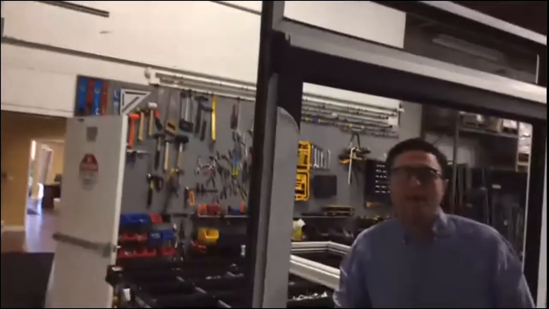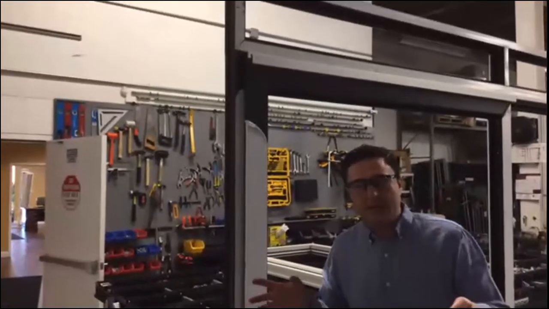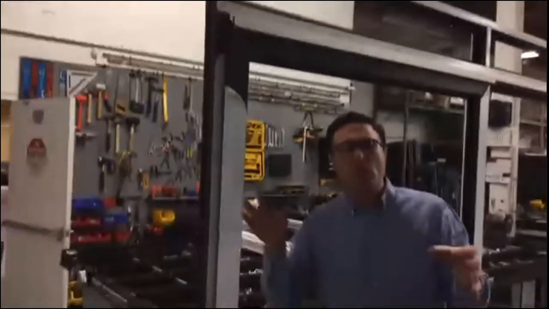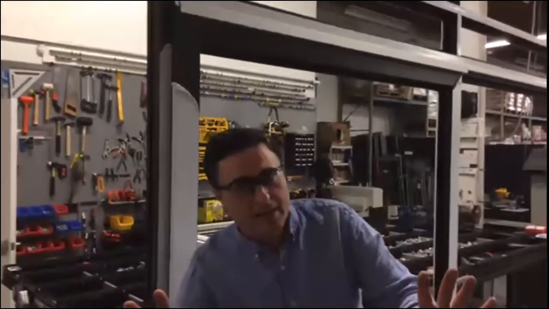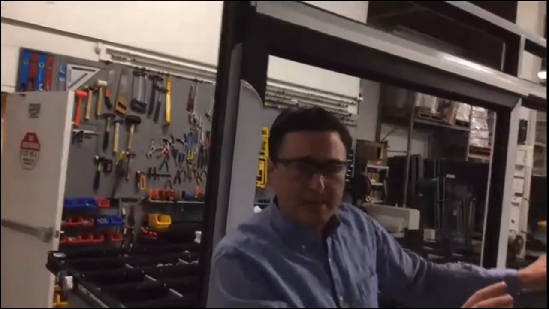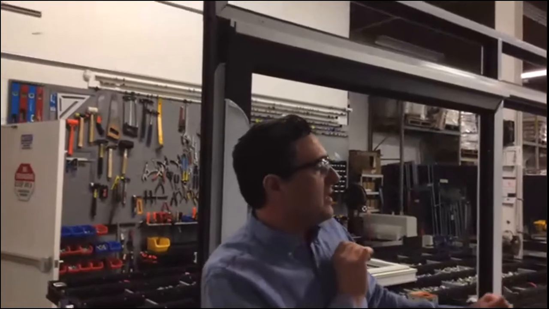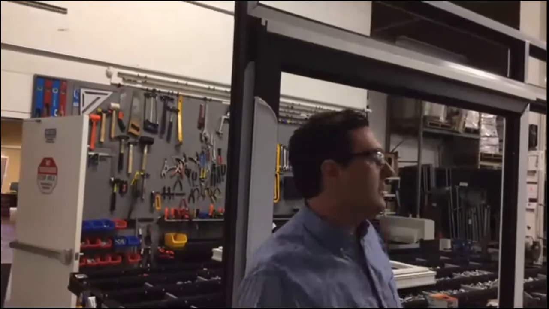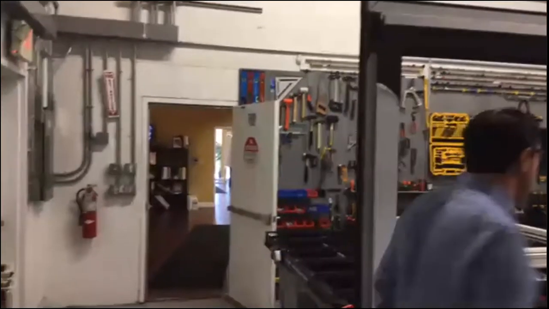Sure. So the parallel slide is more airtight than the lift-in slide, because it has a compressive seal on all four sides. The lift-in slide is also extremely airtight, completely suitable for passive house. But it has a threshold at the bottom, so it doesn't have that kind of direct compression seal like the parallel slide.